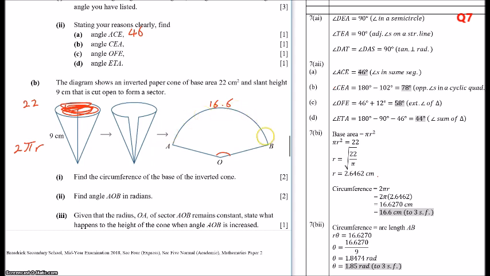So a certain portion of the circle is 16.6, and then this slanted side over here is actually the radius. Based on this info, I can form an equation to solve for the angle here. So let's call the angle lambda.